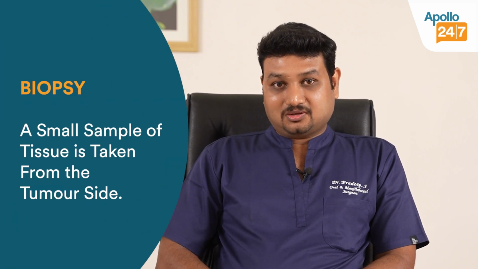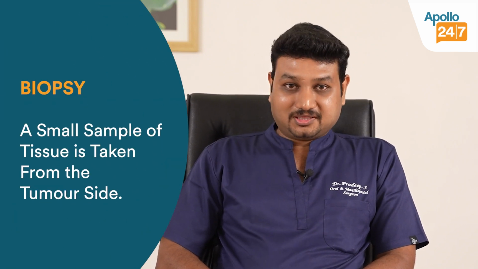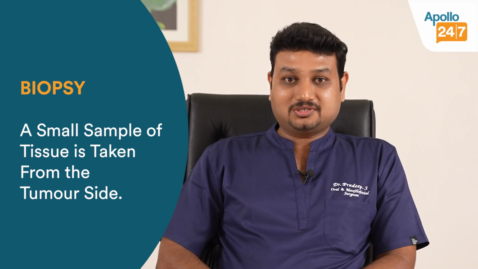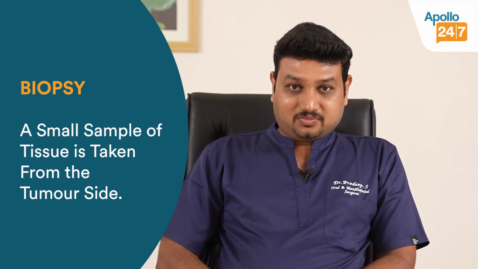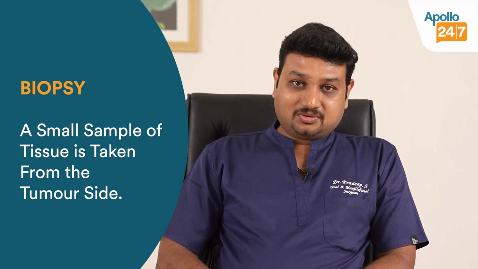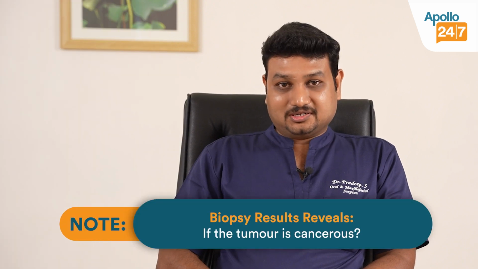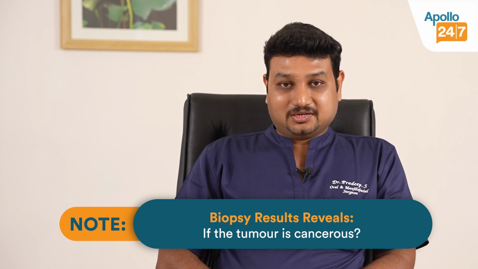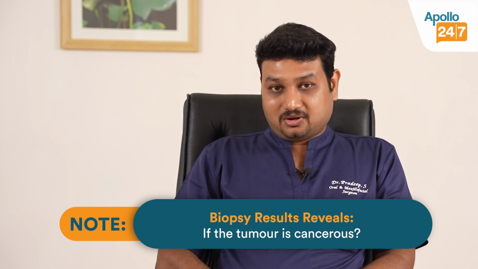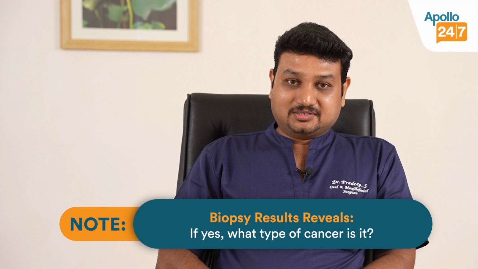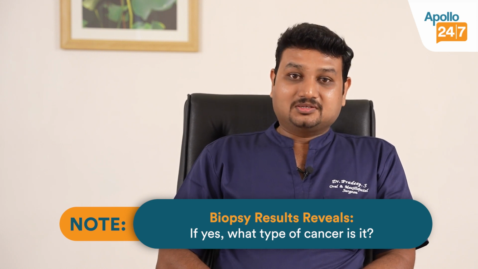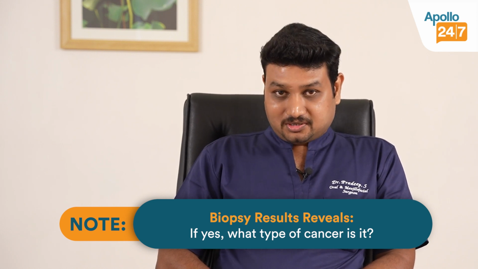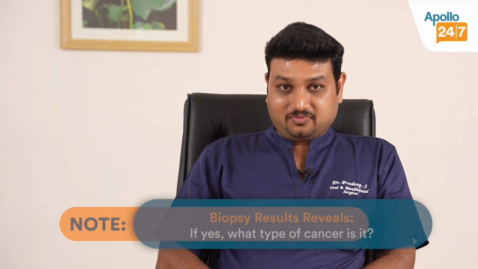When we have a doubt about oral cancer, we do a test called biopsy. A biopsy is nothing but a small sample of tissue taken from the tumor site, which is sent to the histopathology lab. What do we get as a result of this biopsy? We will be able to tell what sort of lesion it is, whether it is cancer or not, and secondly, if it is cancer, what type of cancer it is. So we will get all the details about the particular lesion that we have biopsied.